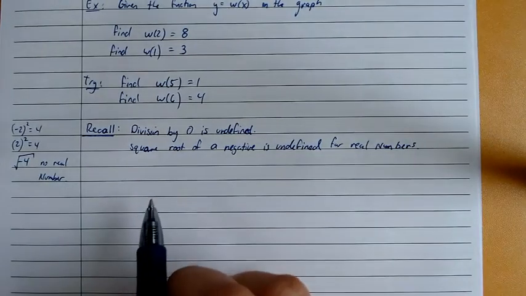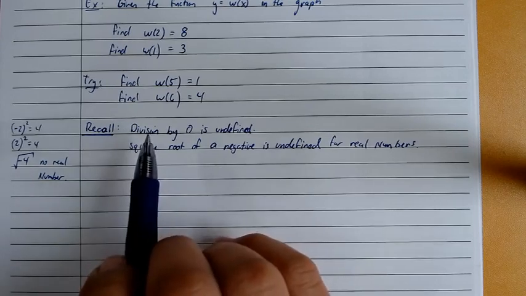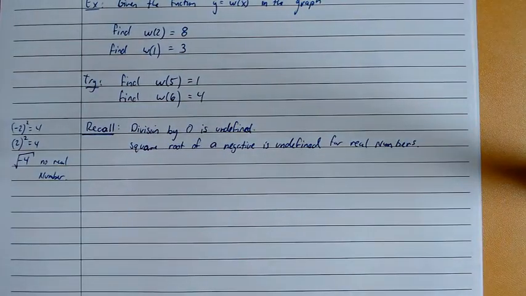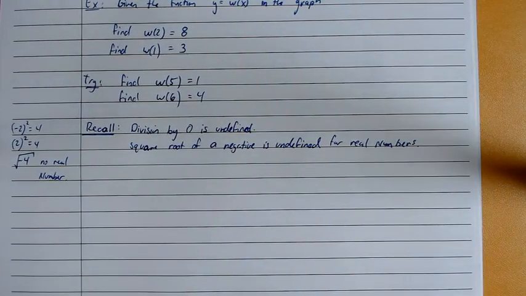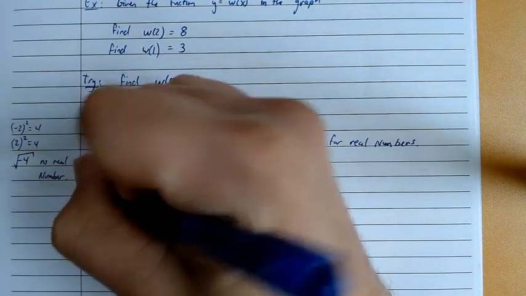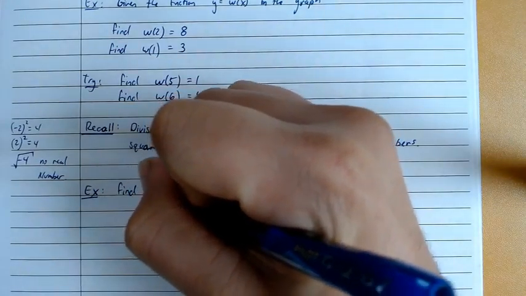So that means that when I'm trying to find the domain, there's not a lot of stuff that I can't plug in. So instead of trying to find every number that can be plugged in, the easier thing to do is to find the few numbers that can't be. So how does that work? Well, for example, all of these are going to have the same directions. We're going to find the domain.